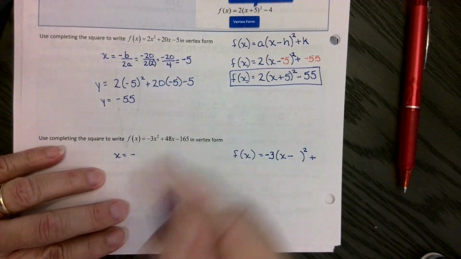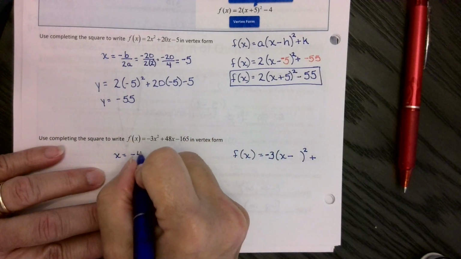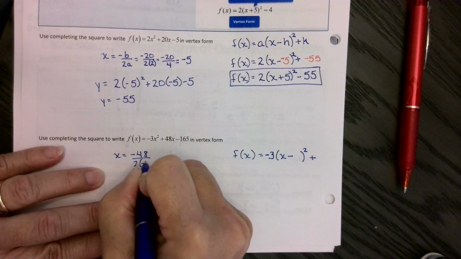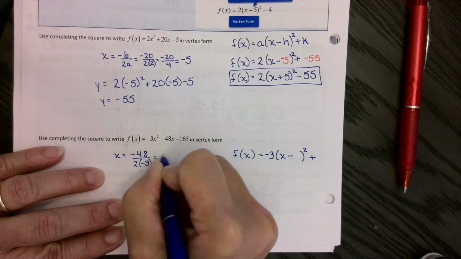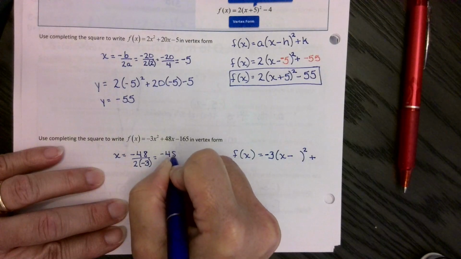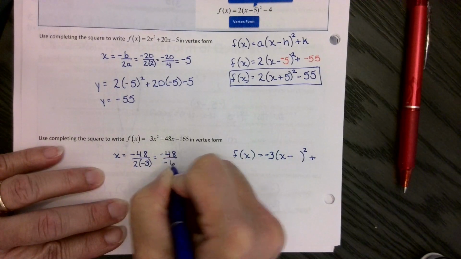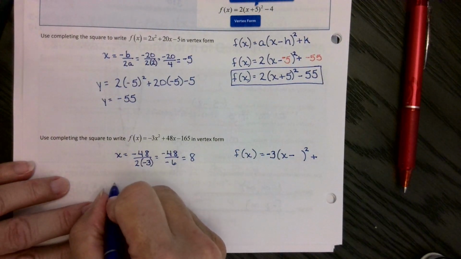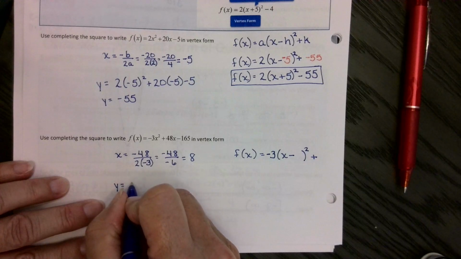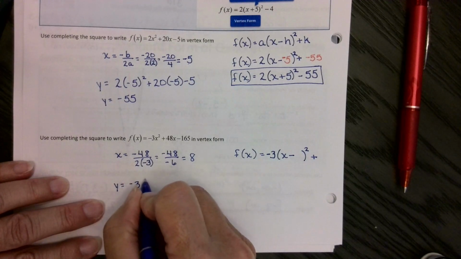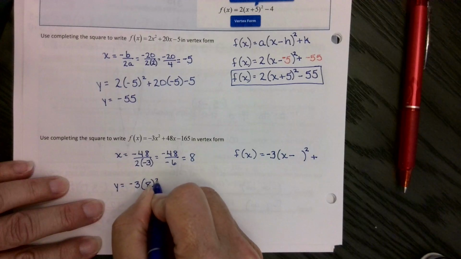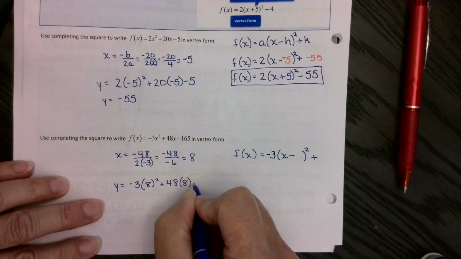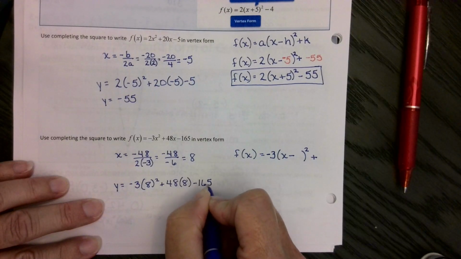-48, because it's negative b, over 2 times my a, which is -3. This gives you -48 over -6. That gives us a +8. Now plug that back in. You're going to say -3 times 8 squared plus 48 times 8 minus 165.